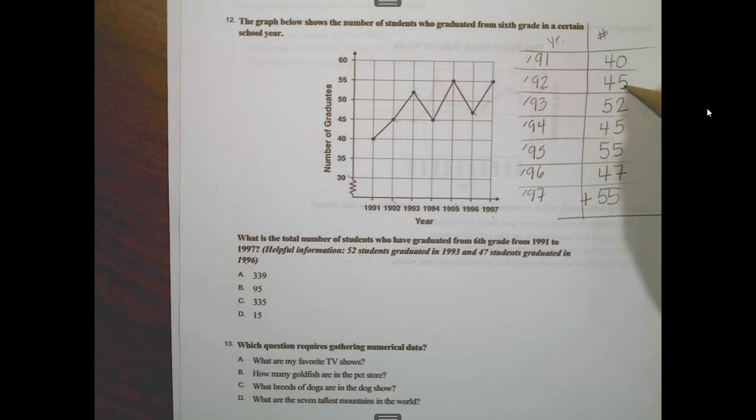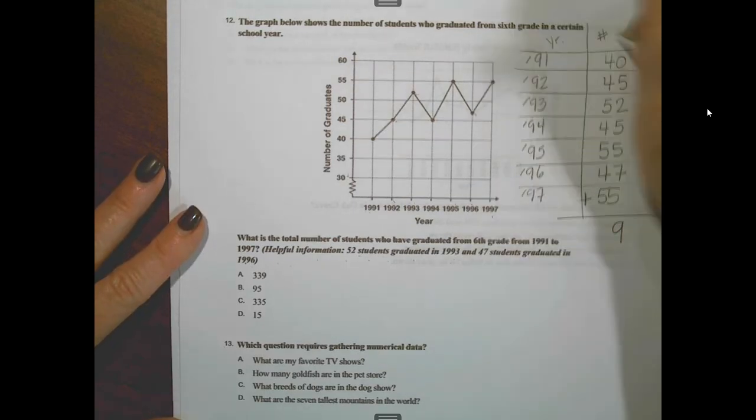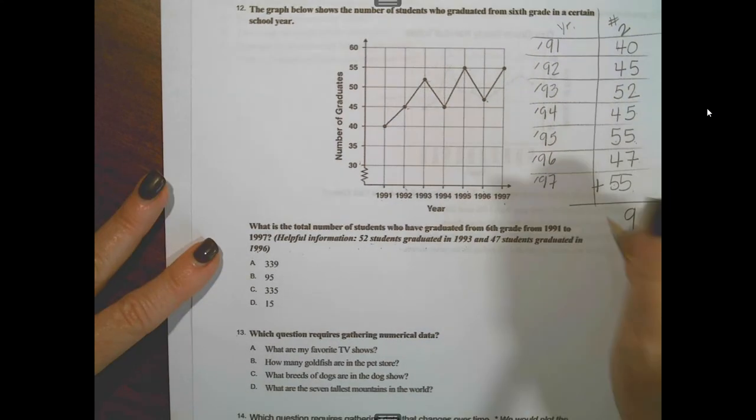So 5, 6, 7, plus 10 more, 17, plus 7 more, 24, plus 5 more is 29. All right, I would definitely count things twice if I were you. I know 4 and 4 is 8, plus 2 more is 10, plus 5 is 15, plus 4 is 19, plus 5 is 24, plus 4 more is 28, plus 5 more is 33.